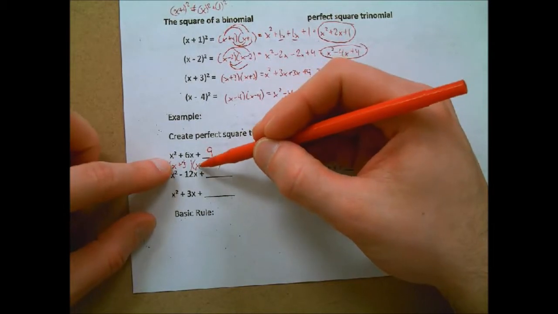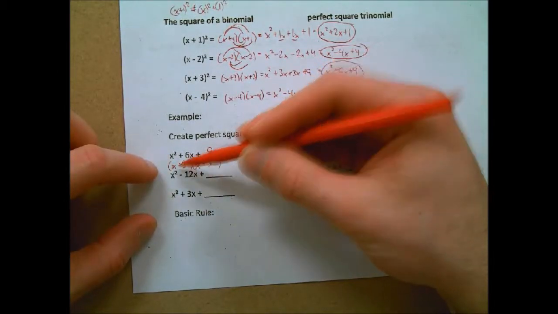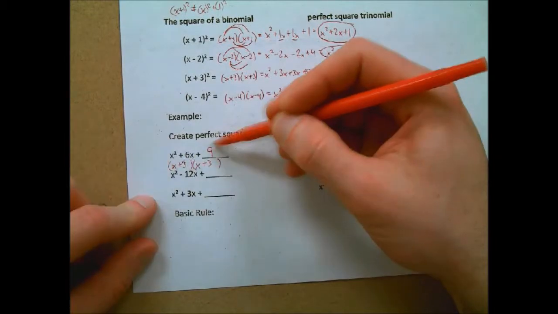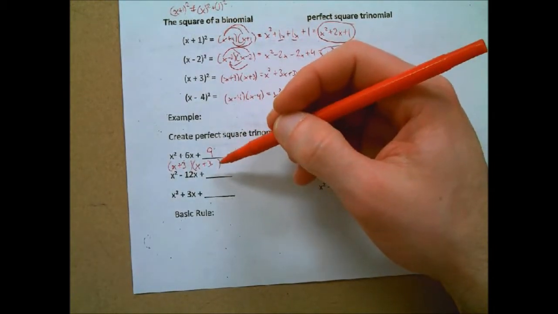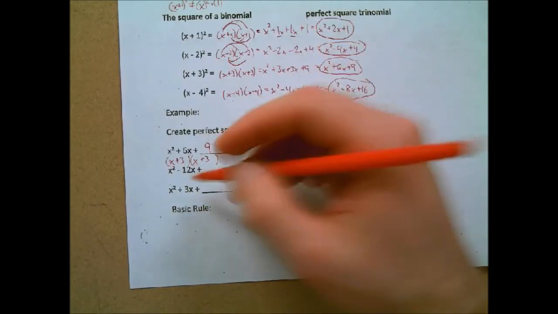X times x, x squared. 3 times x, there's our 6x. And then what would I be missing? 3 times 3, 9. That's why we fill in the 9 there. Okay? Let's do the same question for this one right here.